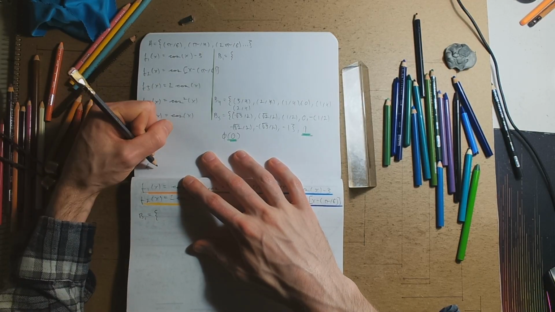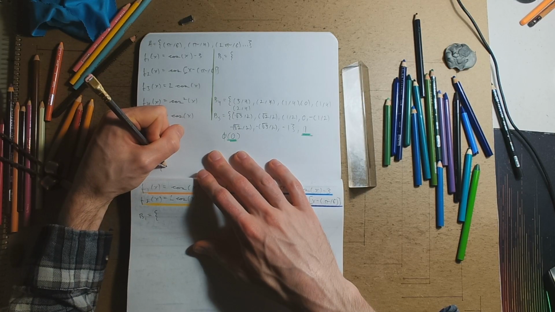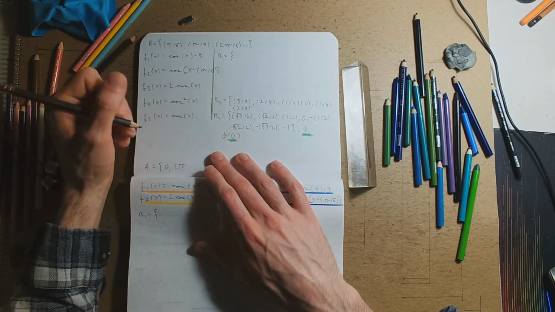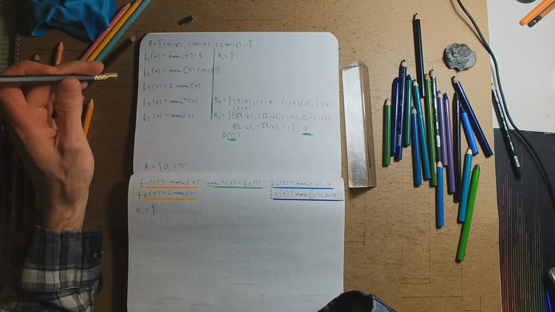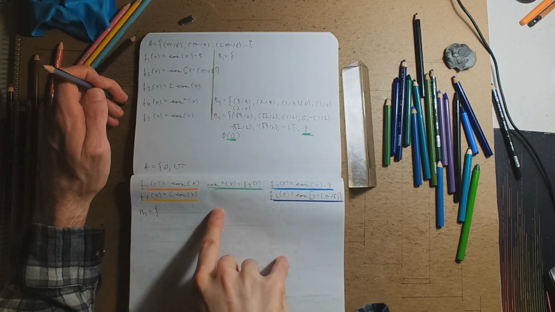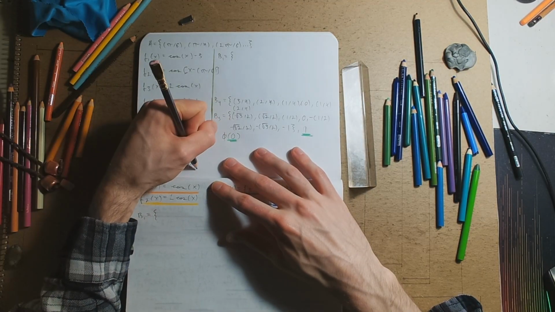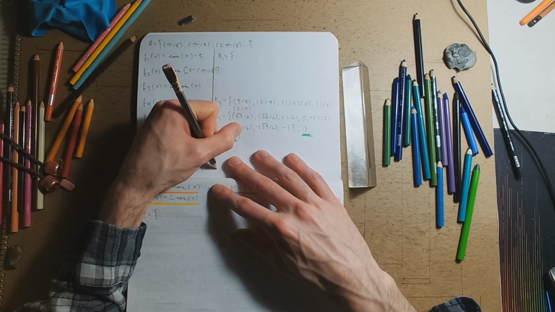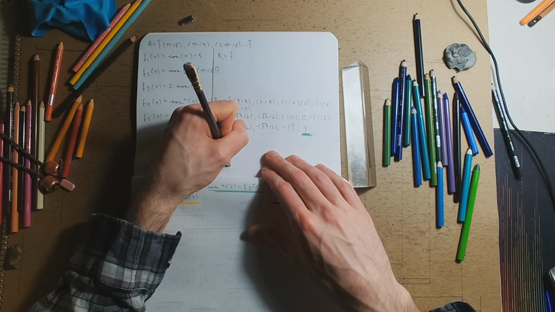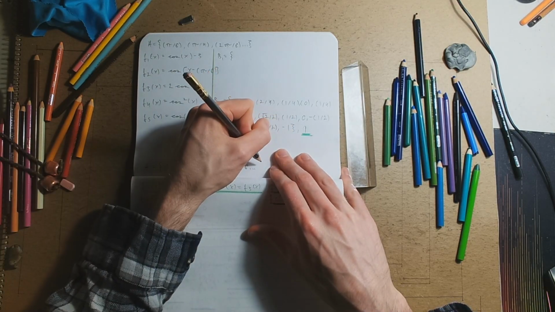A is equal to the set containing its elements 0, pi divided by 6, pi divided by 4, 2 pi divided by 6, dot, dot, dot.